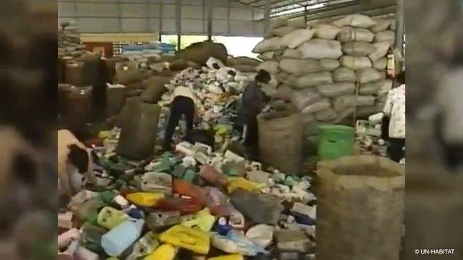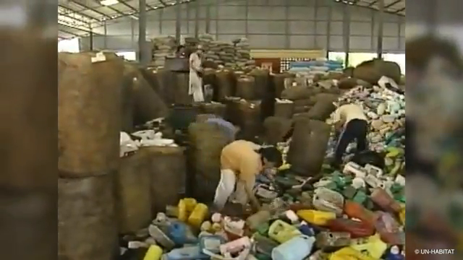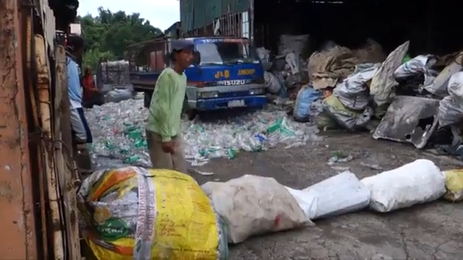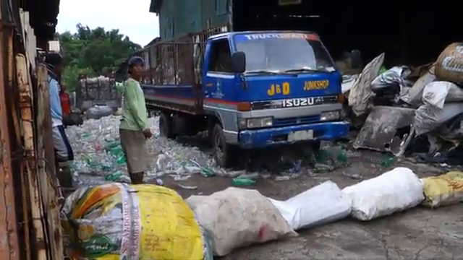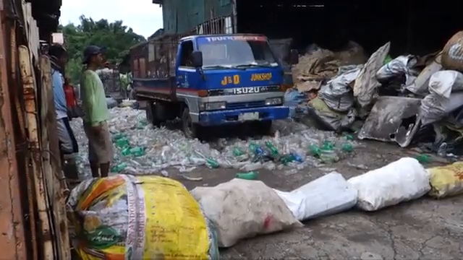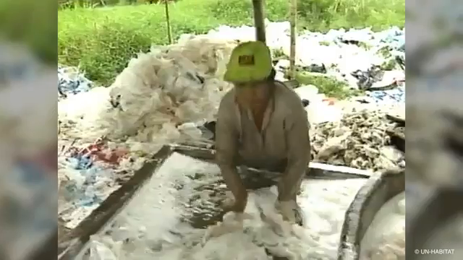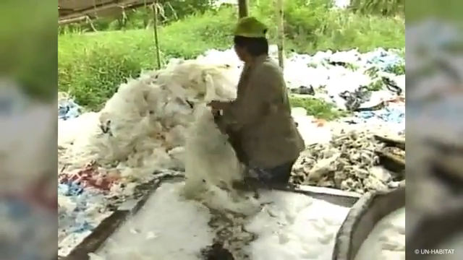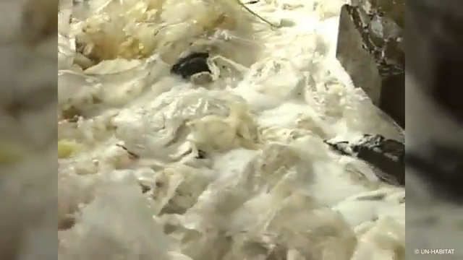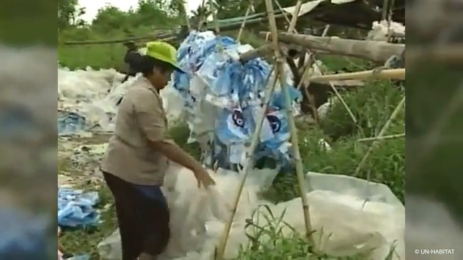The first step is sorting. These operators in Bangkok are sorting different plastic colors and types. Then, sometimes material needs to be prepared for transportation, and that requires compacting. This can be done with a truck, as shown in this movie from the Philippines. Once the material arrives at the installation, it needs to be washed in order to remove organic waste remains and impurities. The washed plastics are later dried.